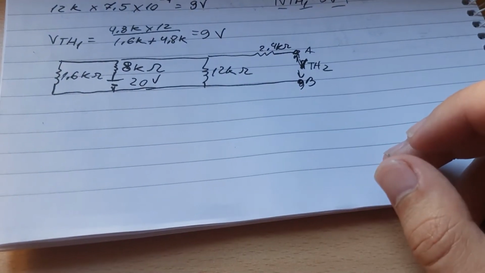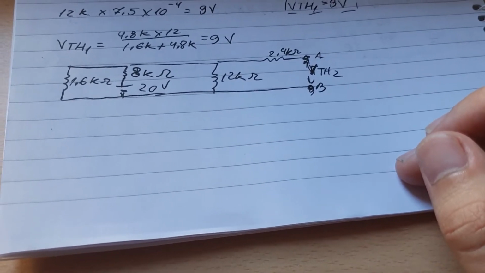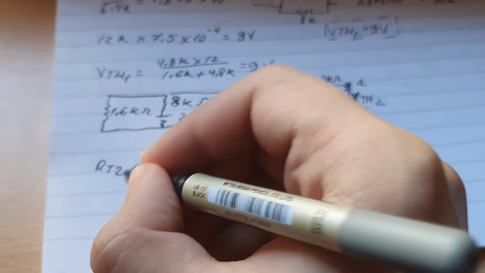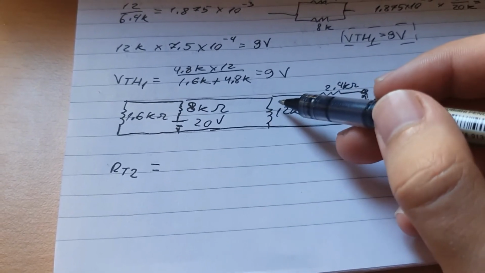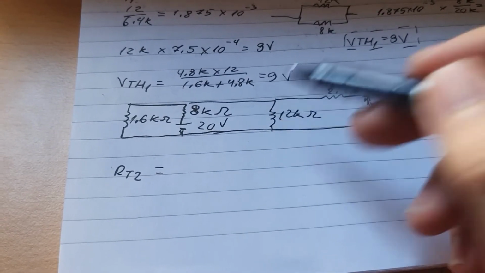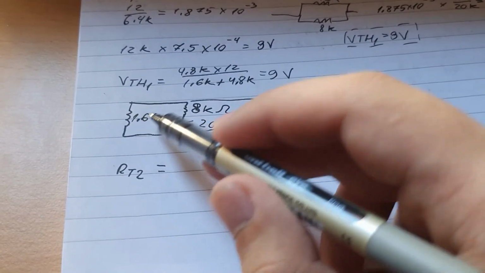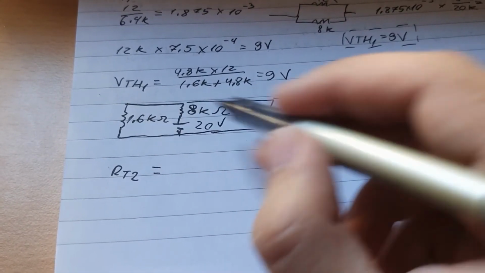Anyway, again we can do both methods, but I'll just quickly use the one that I did. So it'll be RT2 equal with, again we are trying to find this resistor here. It's basically the same method, but instead of using 8k, we're going to use the 1.6k ohms, because these two are in parallel as well.